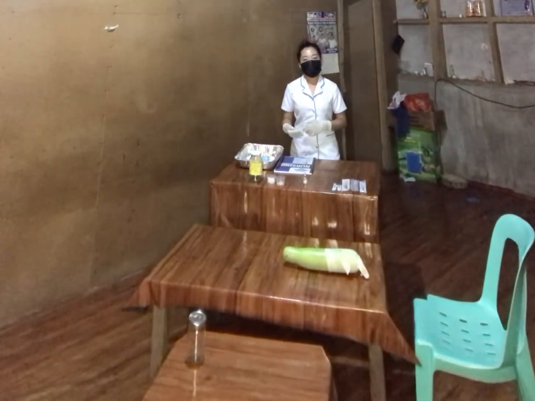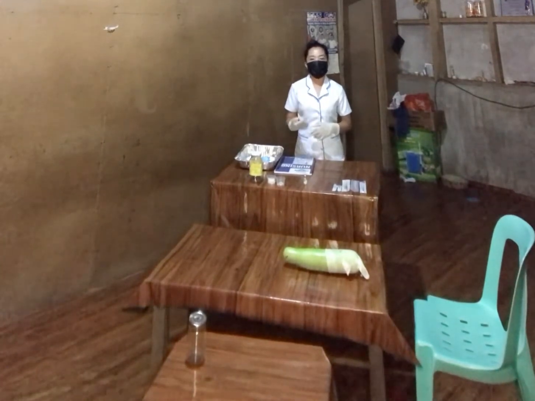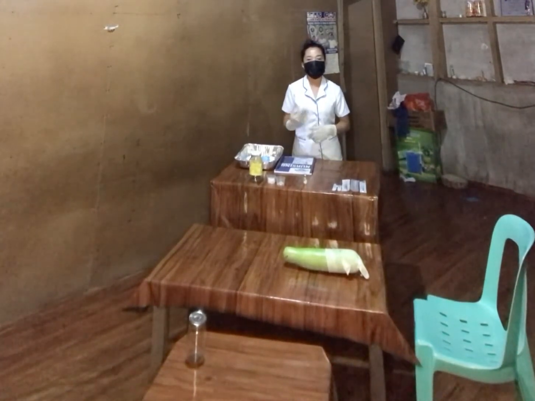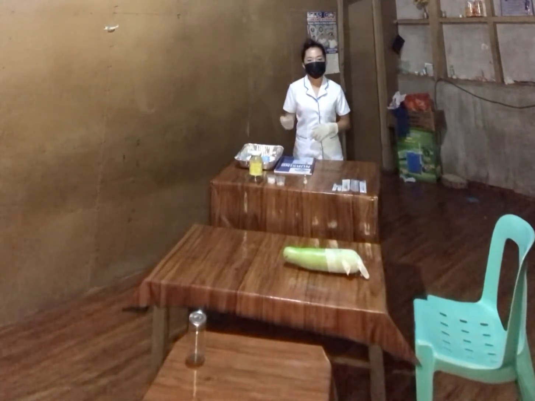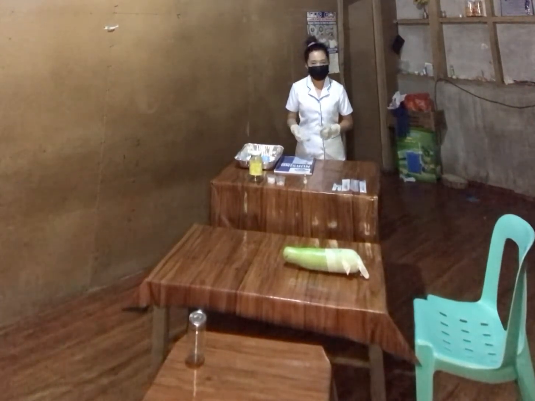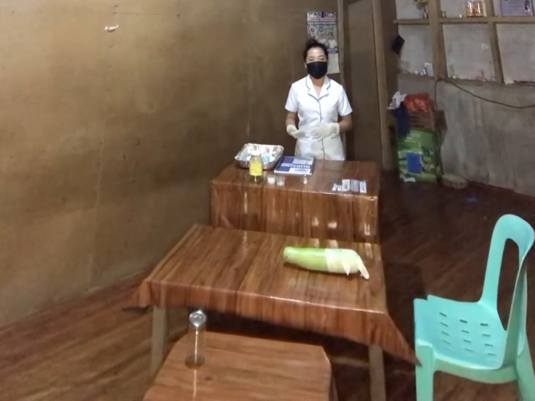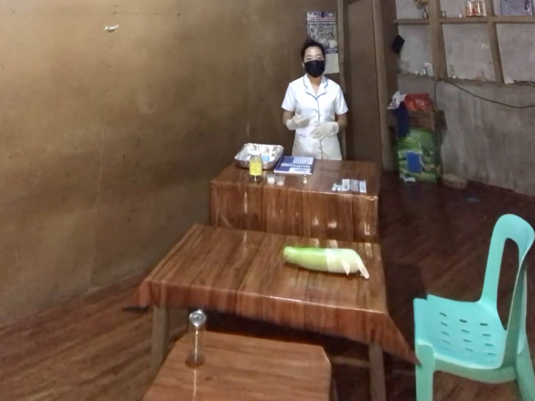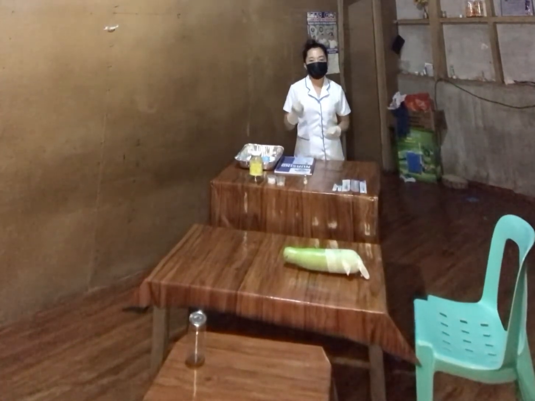So the first thing that we have to demonstrate is the intradermal, a shallow or superficial injection of a substance into the dermis, which is located between the epidermis and the hypodermis. I am already done performing hand hygiene, and now privacy for the patient.